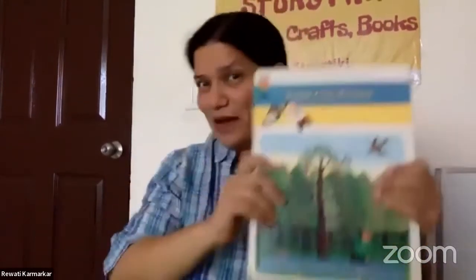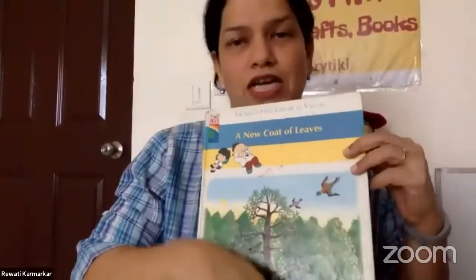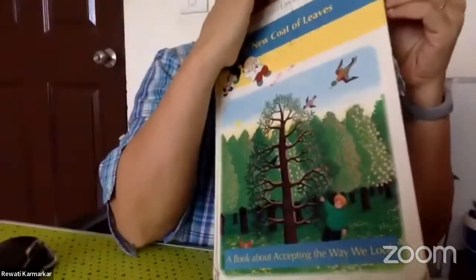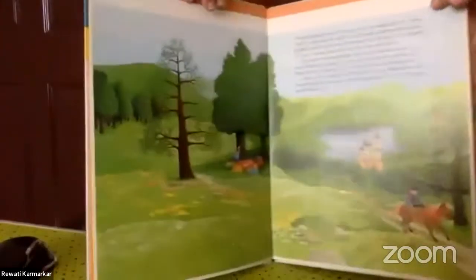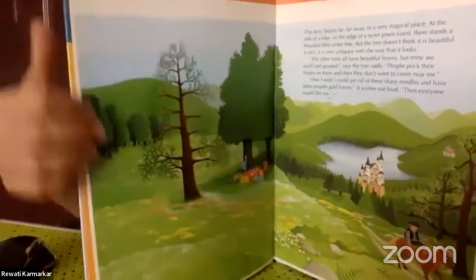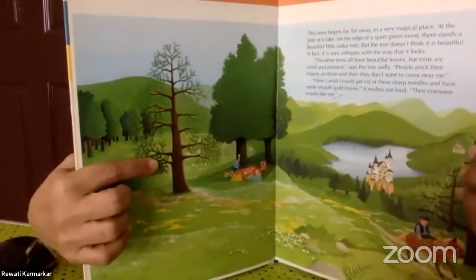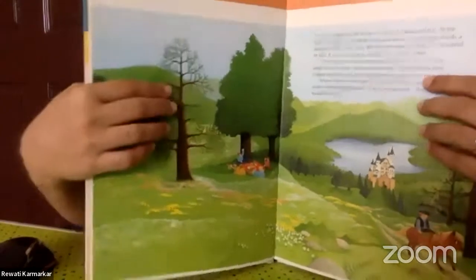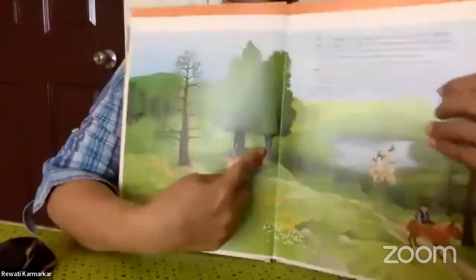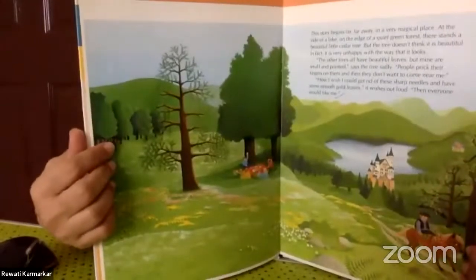Okay, so let's see what happens to this tree. So this tree is called a cedar tree. Okay, and let's start the story. Again, there are beautiful big pictures in this book. Okay, so there is this cedar tree which is growing next to a river, and there are lots of other trees which are growing next to the cedar tree. But can you see the difference between the two kinds of trees?